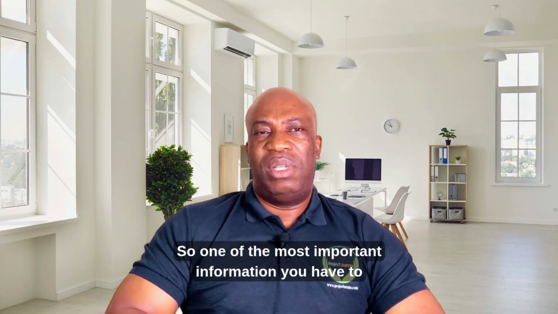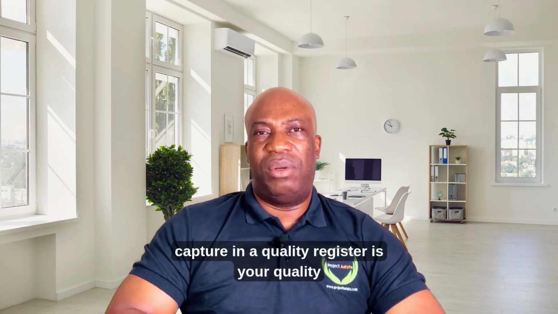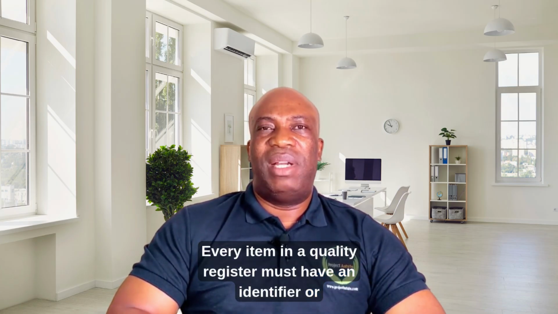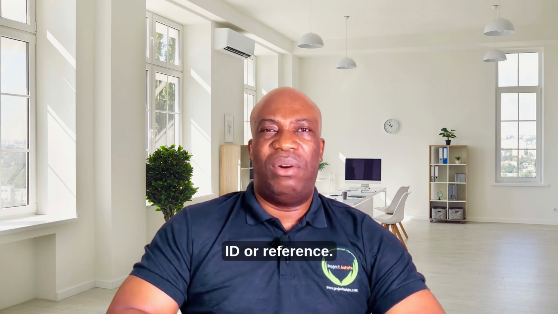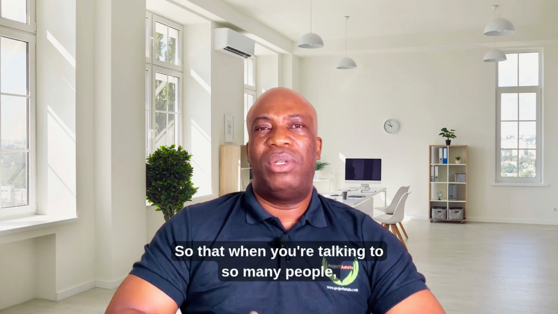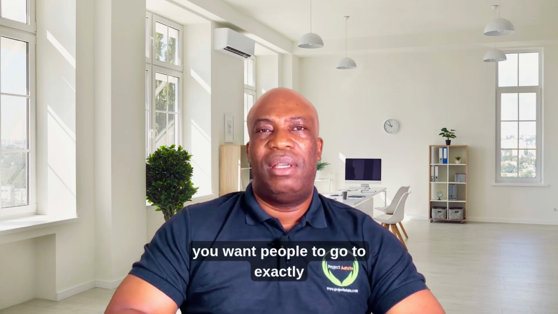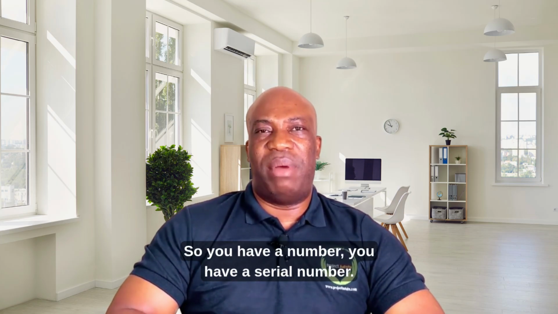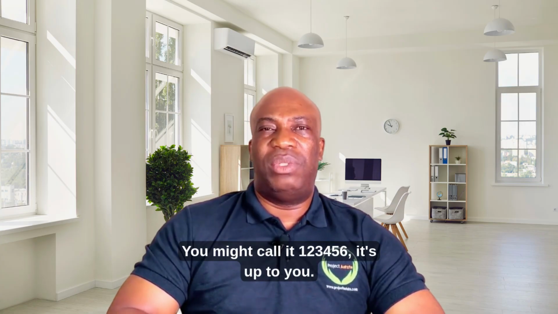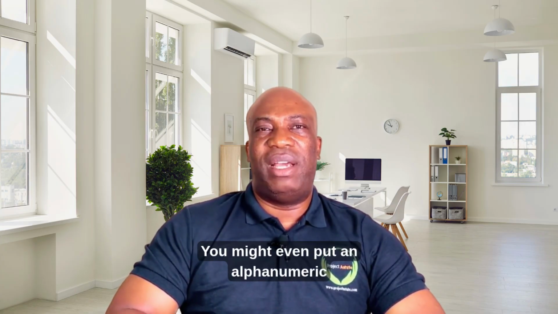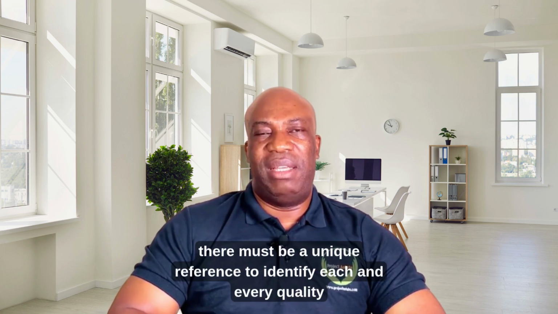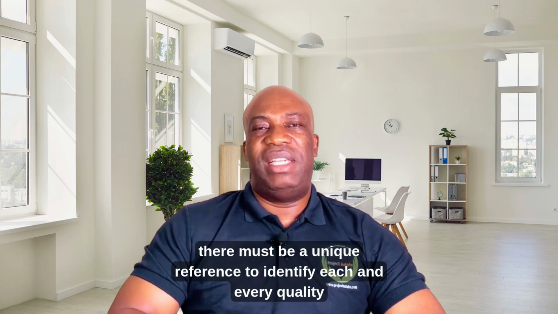One of the most important pieces of information you have to capture in a quality register is your quality identifier. Every item in your quality register must have an identifier, ID or reference, so that when you're talking to so many people, assuming it's a shared document, you want people to go to exactly the quality item you are referring to. So you have a number, a serial number. You might call it 1, 2, 3, 4, 5, 6. It's up to you. You might even use an alphanumeric code. It's all up to you. But at the end of the day, there must be a unique reference to identify each and every quality item that you're considering in a project.